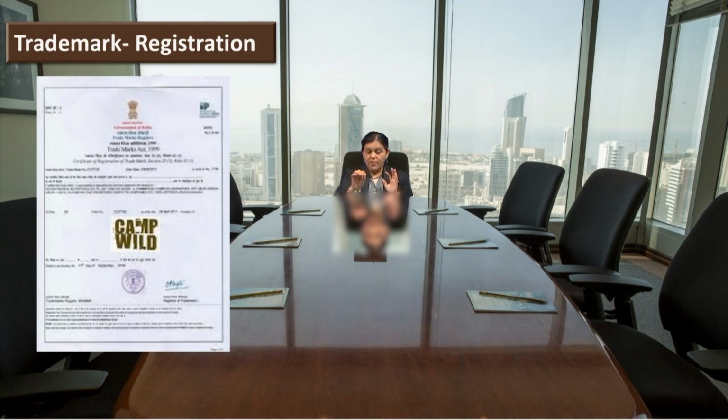Now, you have to remember, once you get a registration, after that you have to renew it after 10 years. So, once that 10th year starts, at the beginning of the 10th year, you can take any time within that timeline to file the renewal application, pay the renewal fees and do the renewal of your trademark.